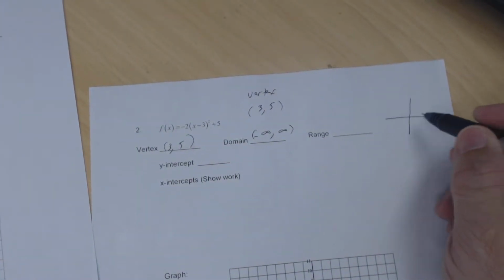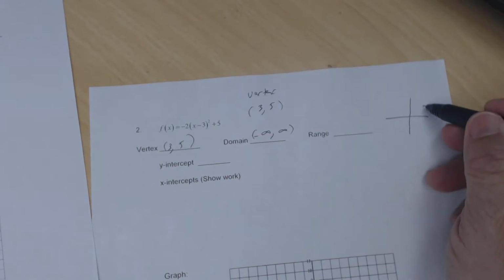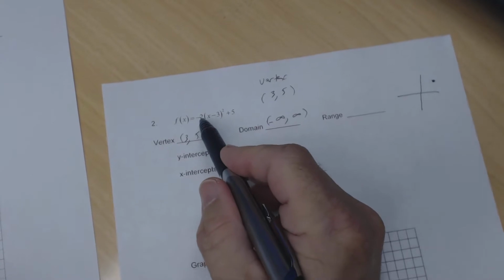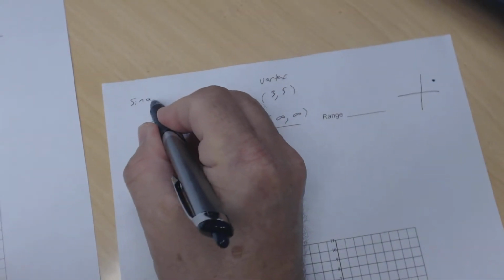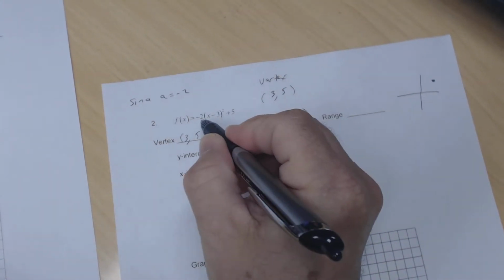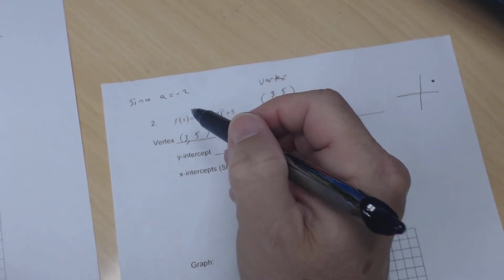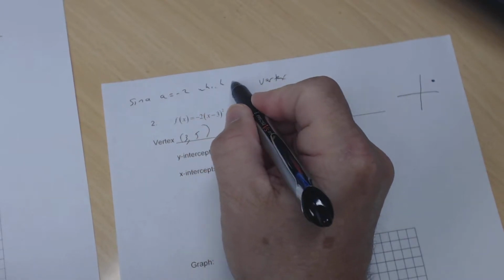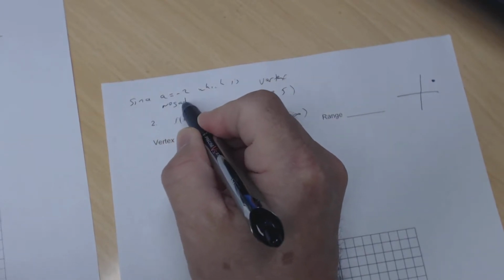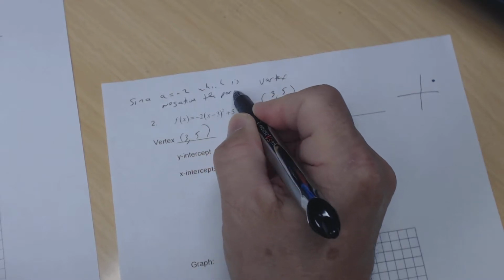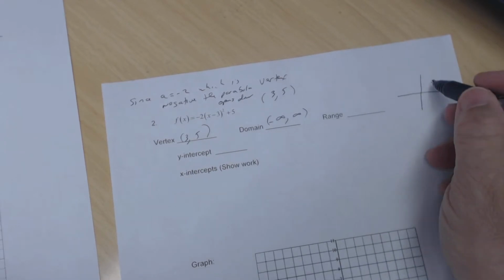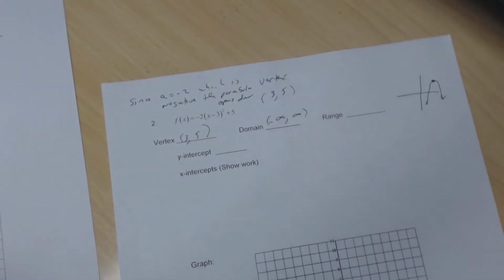So the vertex is 3, 5, so that's in the first quadrant. Let's say it's here. The A is negative 2. So since A equals negative 2, A determines whether the graph opens up or down. Since A is negative 2, which is negative, the parabola opens down. Okay, so it opens down. So something like this. So notice I am going to get x-intercepts.